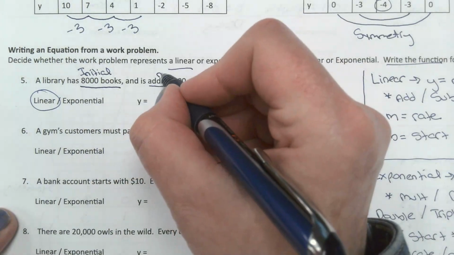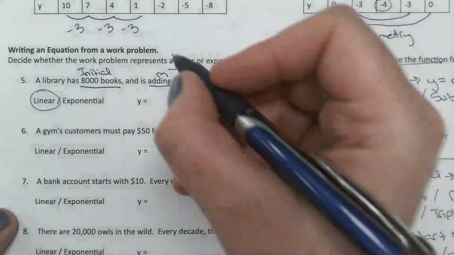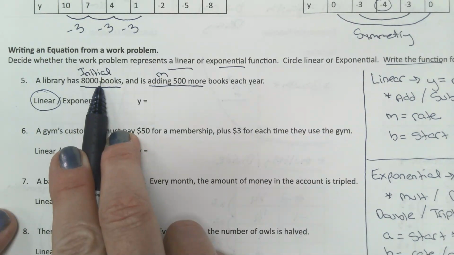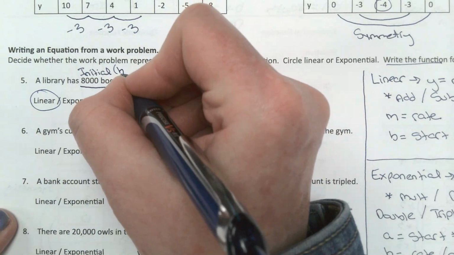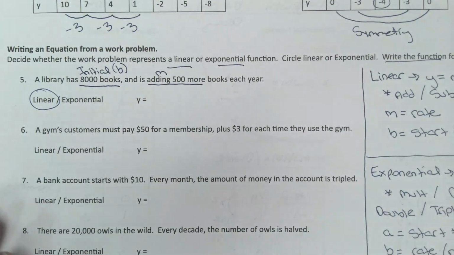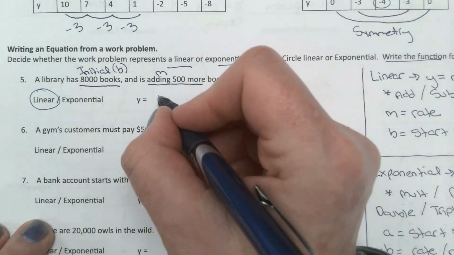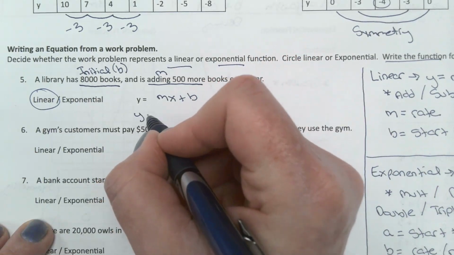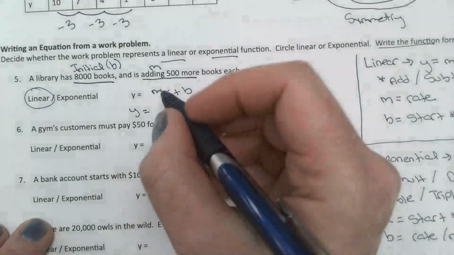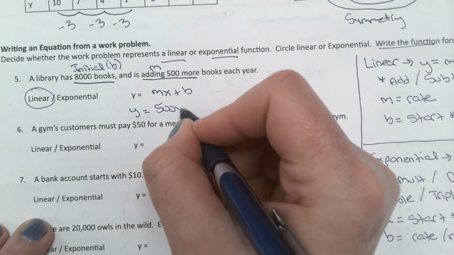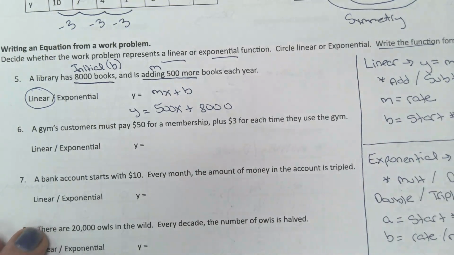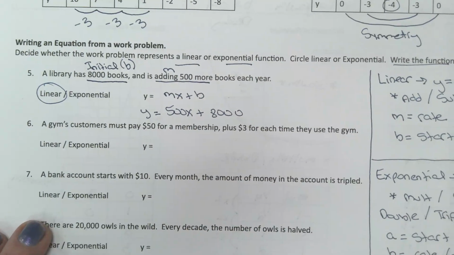Okay, so this is how much it's going up by. So this is your M, that's your rate. And since we have a linear, then my starting amount is my B in this case. So I'm using y equals mx plus b, and the M is 500, and the starting amount is 8,000. And so that is how I took the words and I ended up writing the equation.